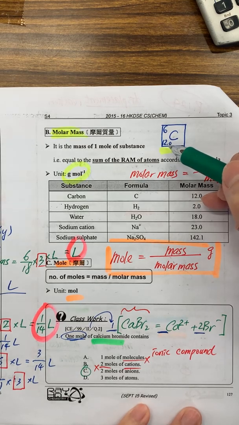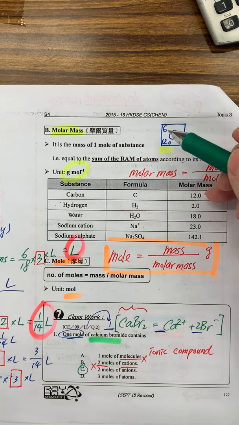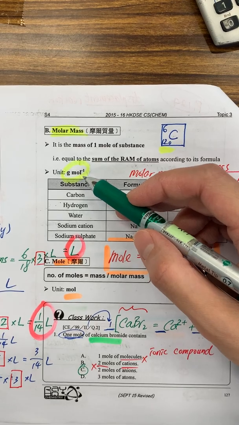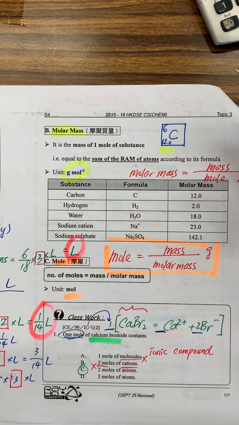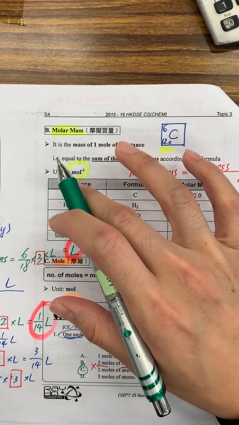Bottom left-hand side corner is referring to the molar mass. Okay? Now, molar mass has its unit, gram per mole. How can we derive the unit? Now, the unit, no need to memorize for this.